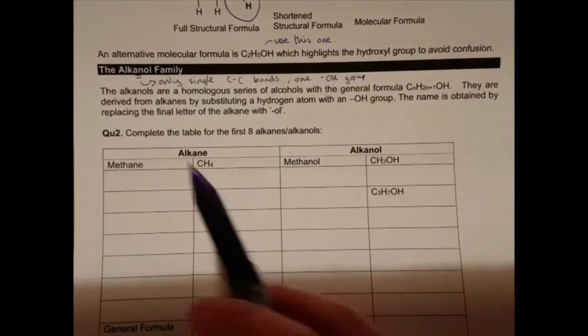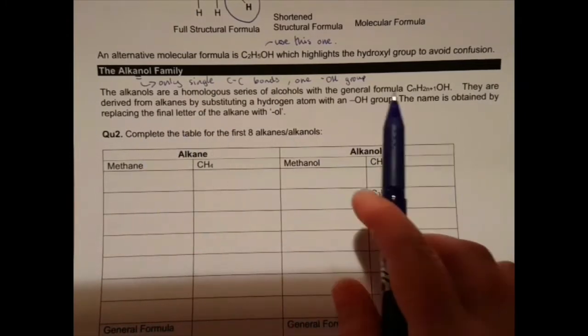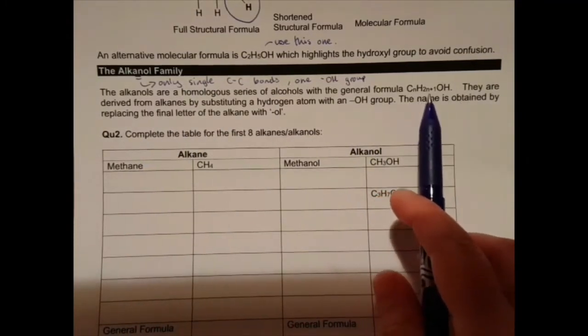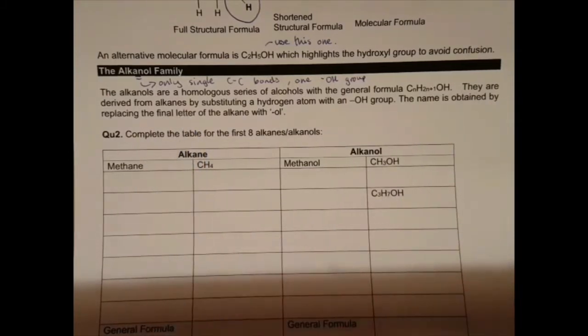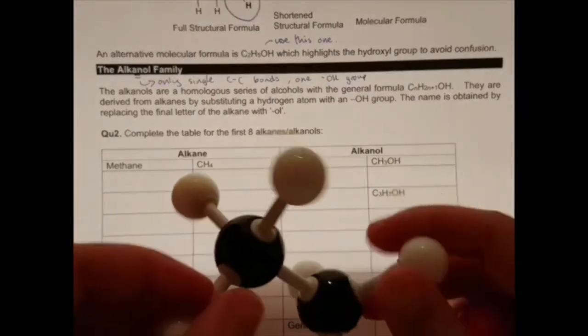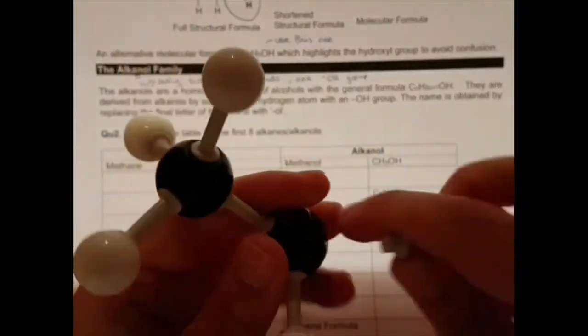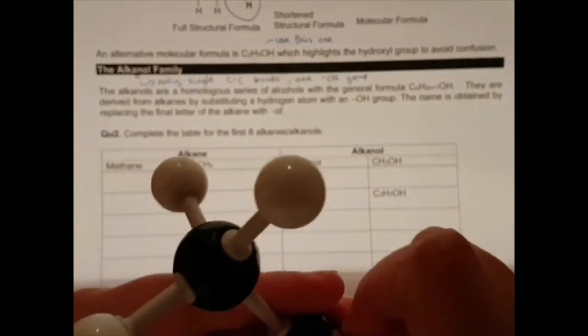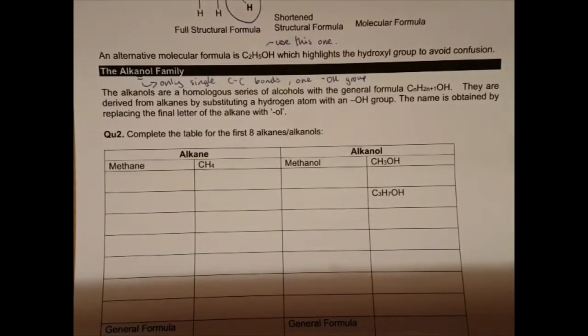Okay, so anything that follows those rules would be considered an alkanol, and the alkanols have this general formula, CnH2n+1OH, and they are derived from the alkanes by substituting a hydrogen atom with an OH group. So what I mean by that is if we take an alkane like ethane, we're just going to take away that hydrogen atom and add on an OH group. So that's what we mean by substituting a hydrogen atom with an OH group.